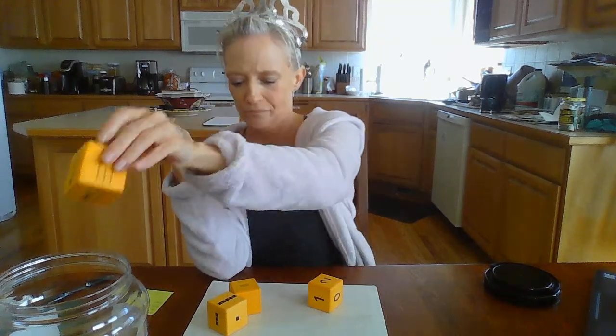Oh, this time I have a 10 frame, but it has some dots on it. How many dots do you see? And how many more to make 5? It's pretty easy when you see it right there. Let's say the equation. 3 plus 2 equals 5.